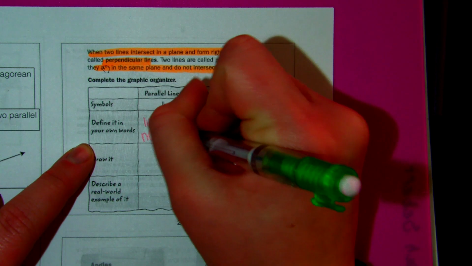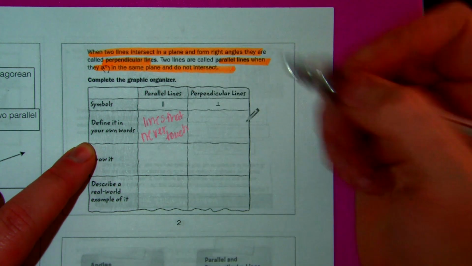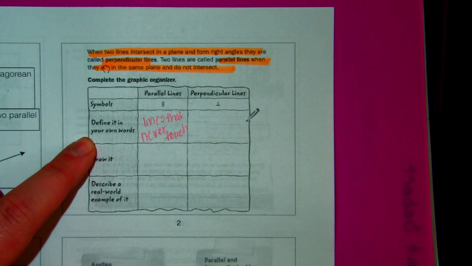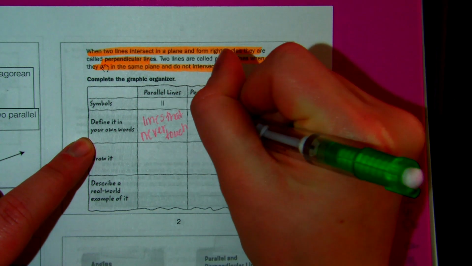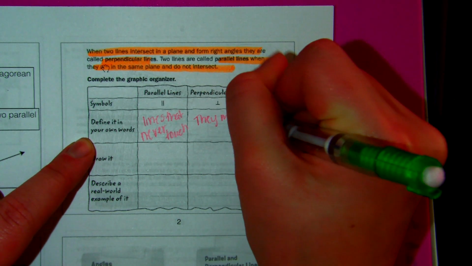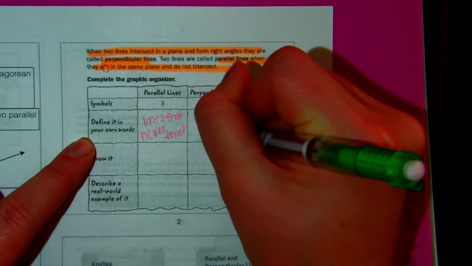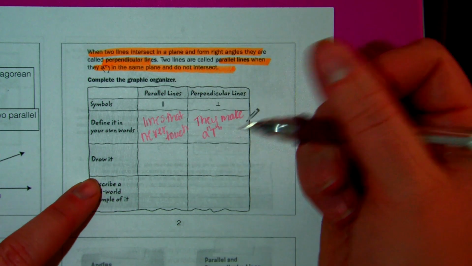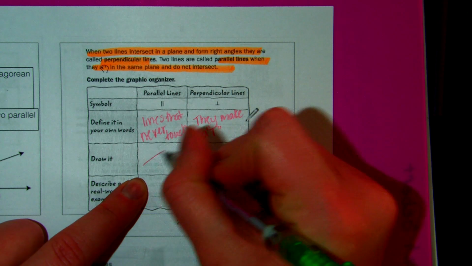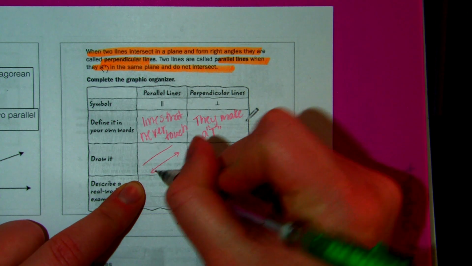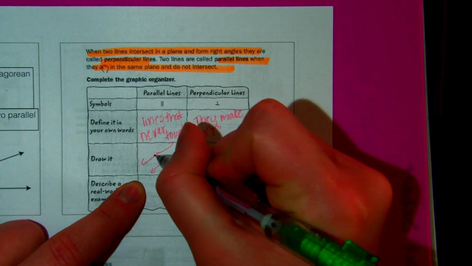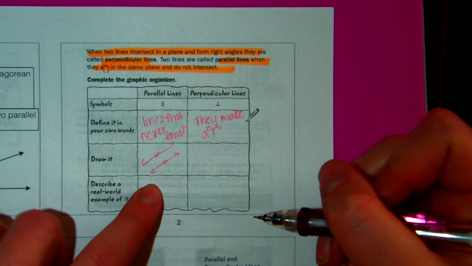You can describe it another way. Perpendicular, they make a T. Draw it, parallel lines. So I'll just draw two lines like that. And a lot of times you might see two arrows in the middle to show you that they're parallel.